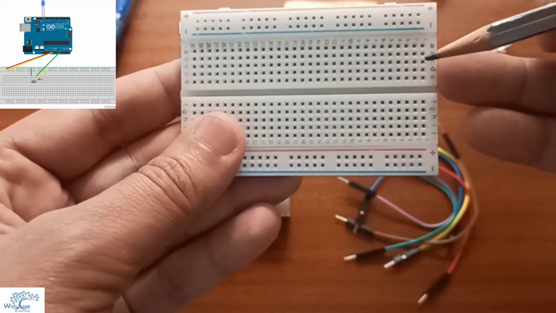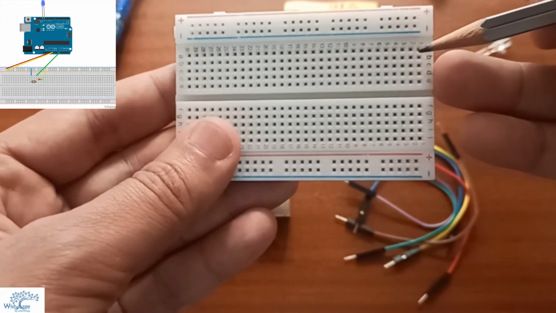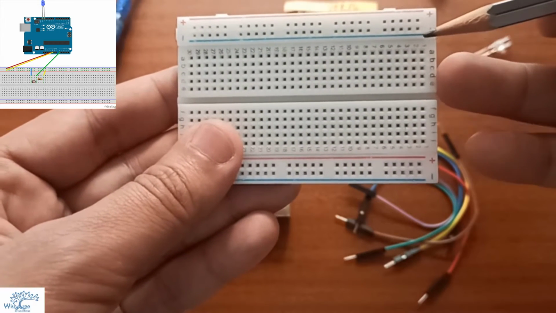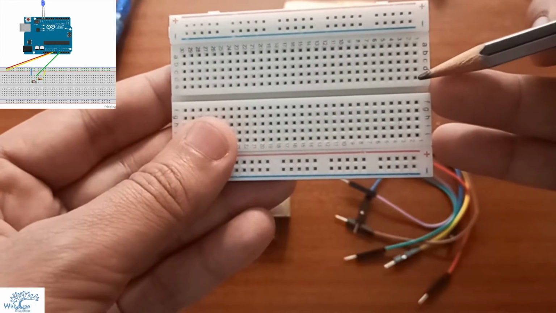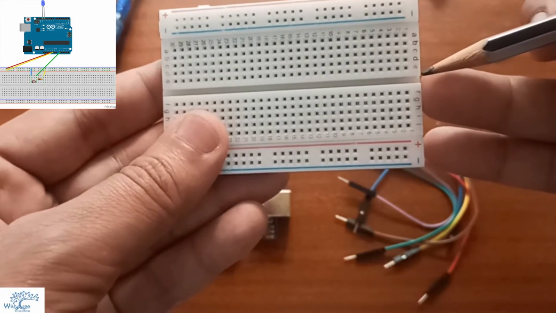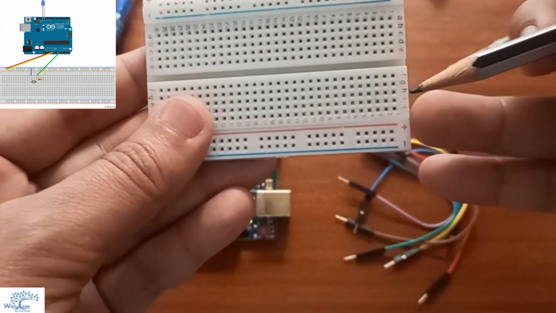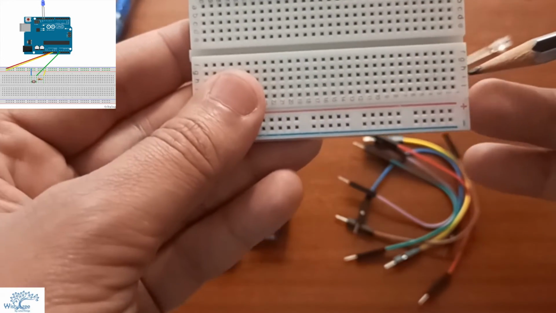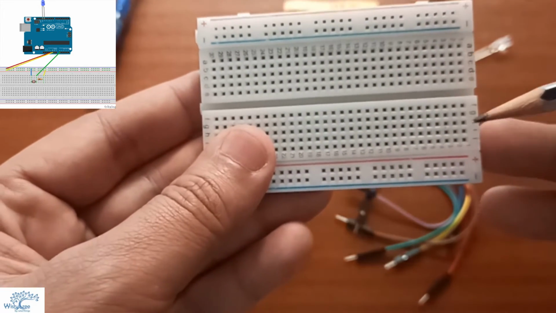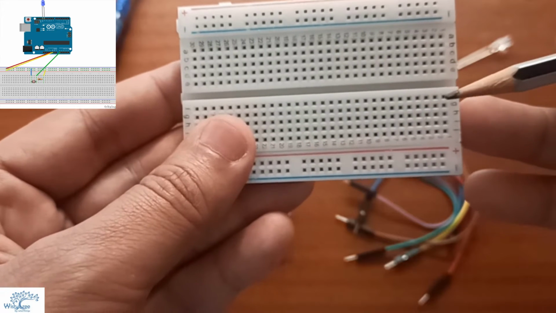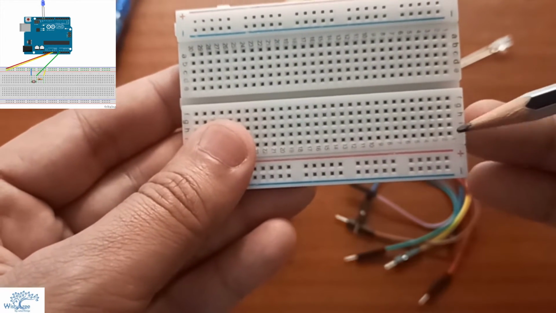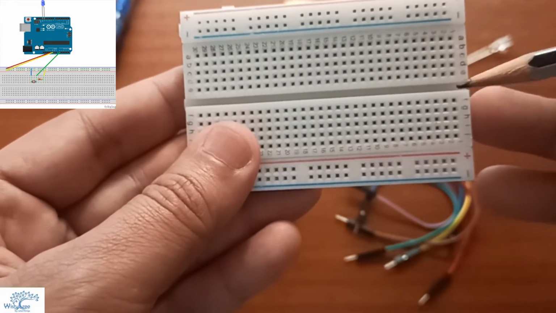But here in the center, the pins which are numbered, like one row number, the column number 1 is internally connected from A to E, and then F till J is internally connected, but these two sets are not connected. So this is one connection, one wire, this is another wire, but these two are different wires.